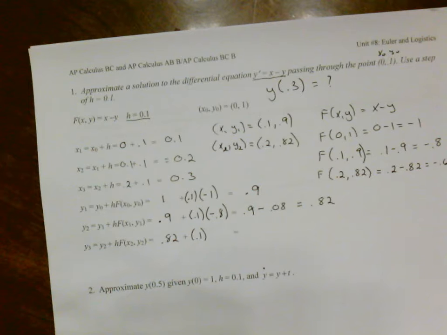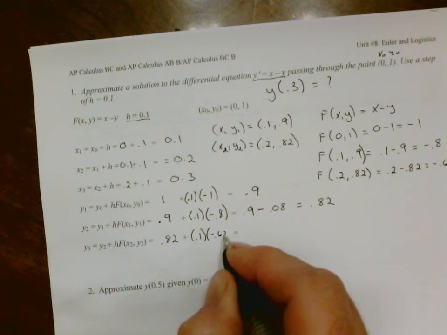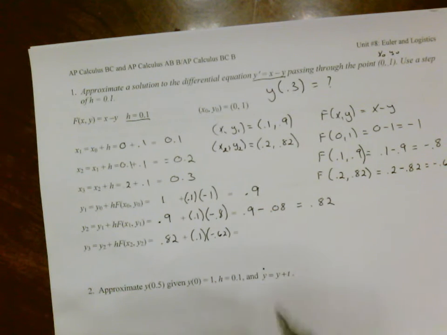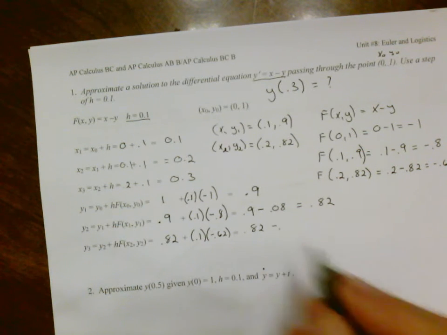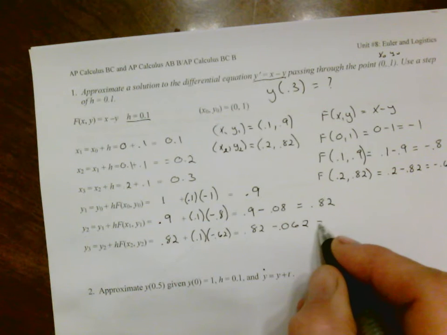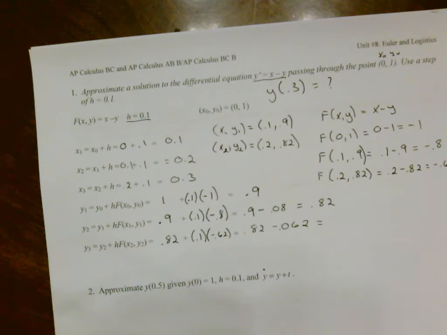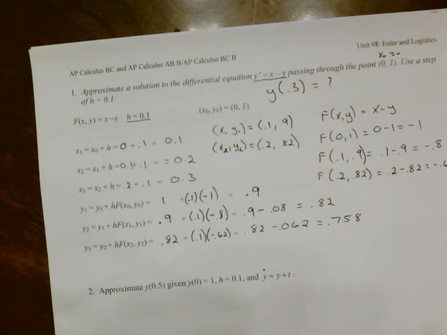Okay, and then I just have to continue the process. So this is going to be negative 0.62. So this is going to be 0.82 minus 0.062, which is equal to, so this is a little bit hard to do in your head, but 0.758.